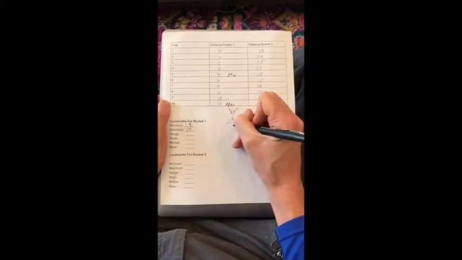14 minus 8 is 6. So my range for this data set was 6, the distance or the difference between the maximum and the minimum. So those are the 3 landmarks that we are looking at for today.